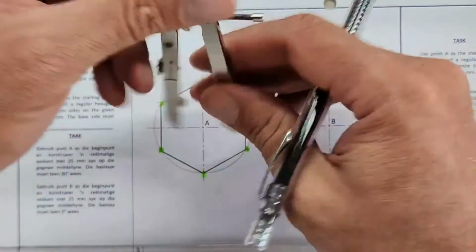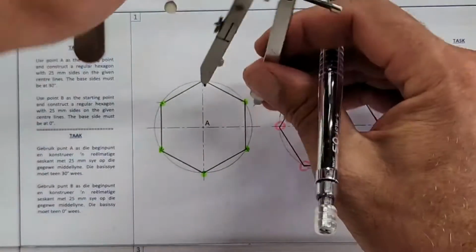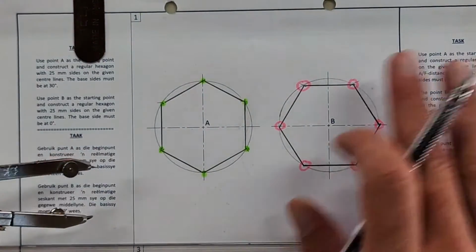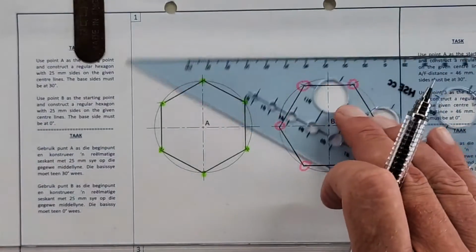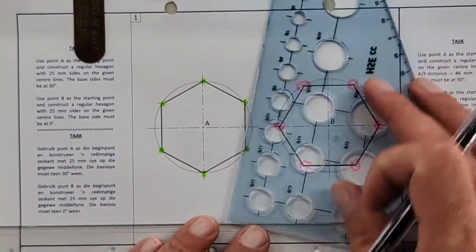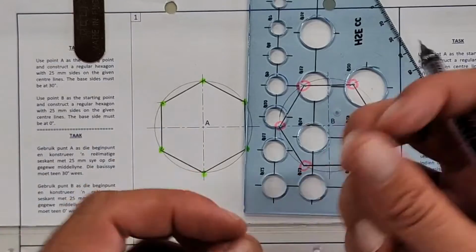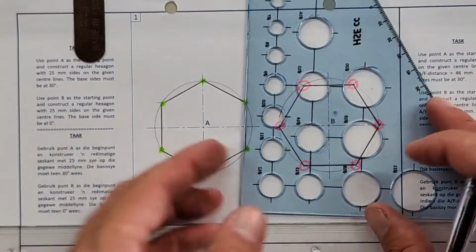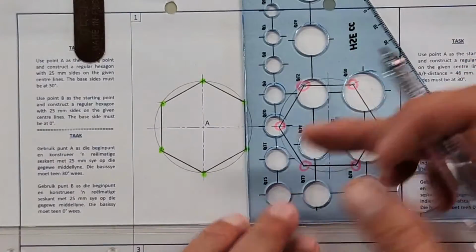I start here. Draw the circle. Get the marks on the edge. But your hand is already thinking of, I then need my 30-60 degree triangle. So your hands become competent in operating, in working with these different instruments. You're already one step in front of your drawing.